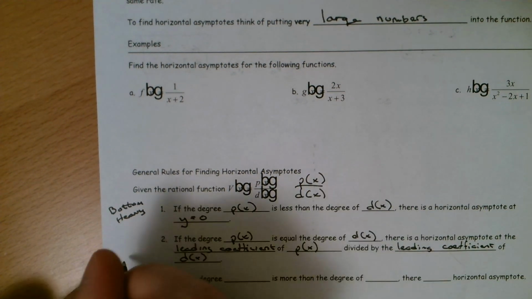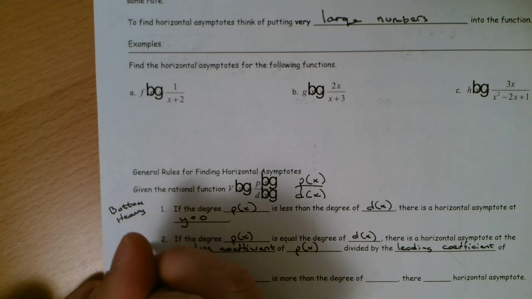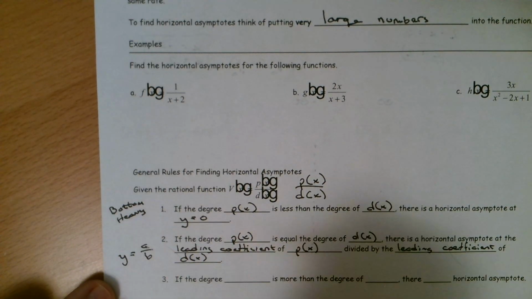So we'll put it over here. If they're equal, then the horizontal asymptote is automatically y equals a over b, let's say.